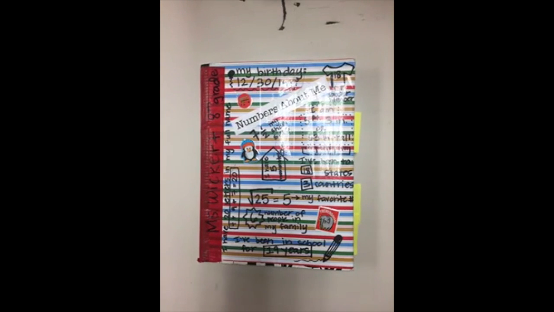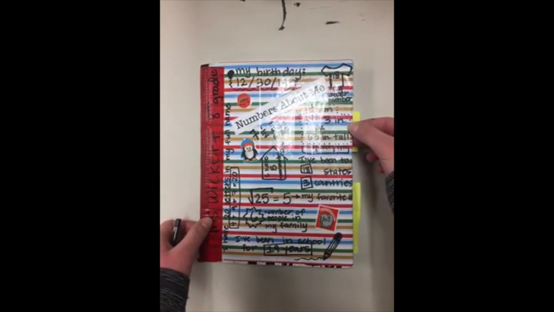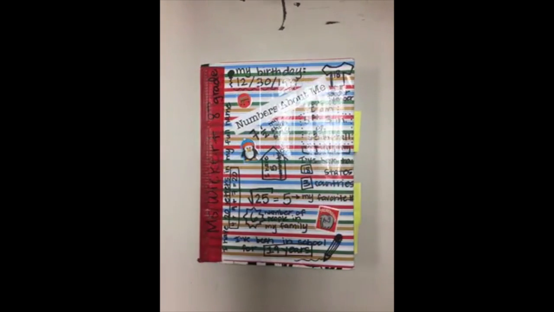At the beginning of the year, I wanted students to take ownership in their interactive notebooks because I knew I would be using them so often. I set aside time for them to decorate the front of their books with numbers about me, since we're in a math class. They were able to use different variations, different stickers, anything that I thought would get them excited to be using their notebooks.